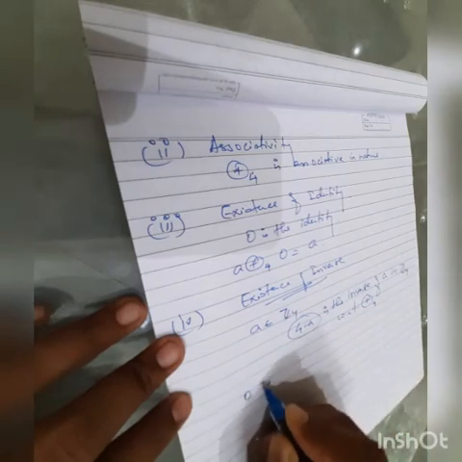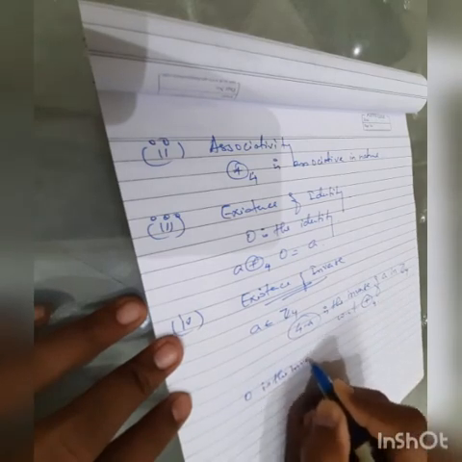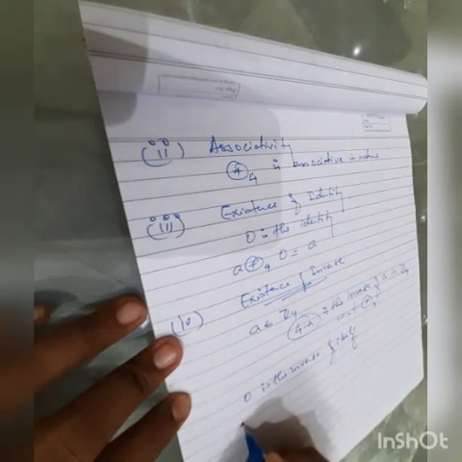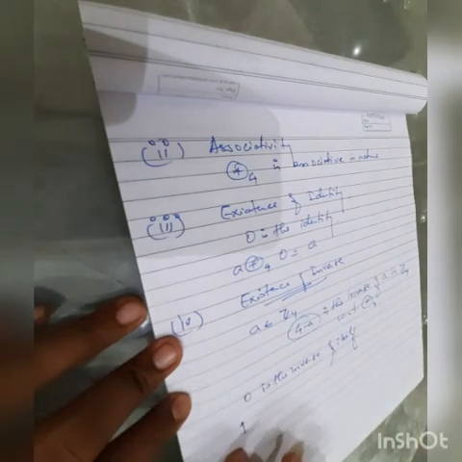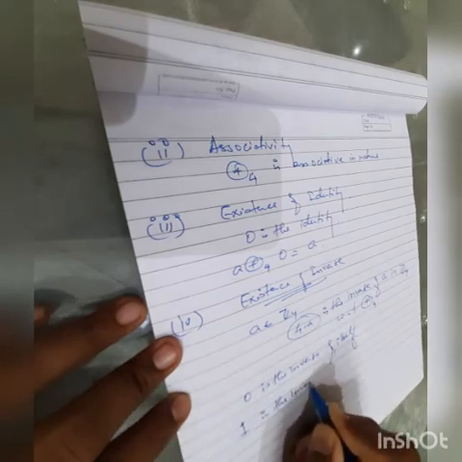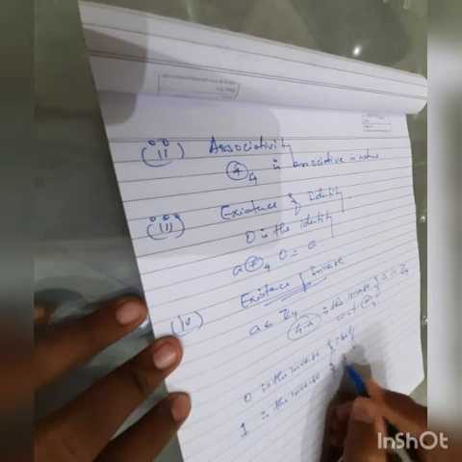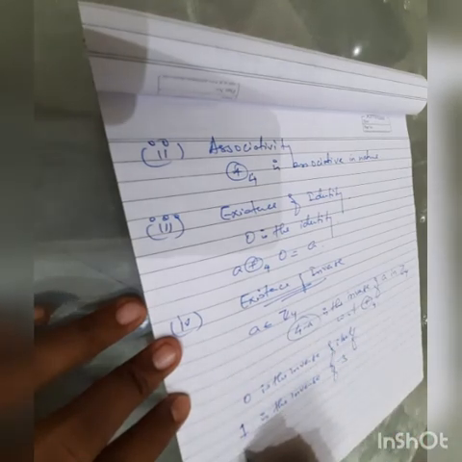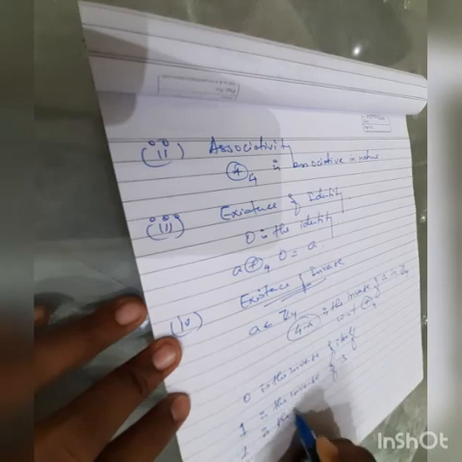So 0 is the inverse of itself. 4 minus 1 is 3, so 1 is the inverse of 3, and 3 is the inverse of 1. Then 2 is the inverse of itself.